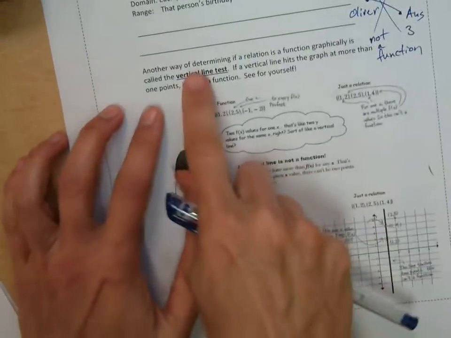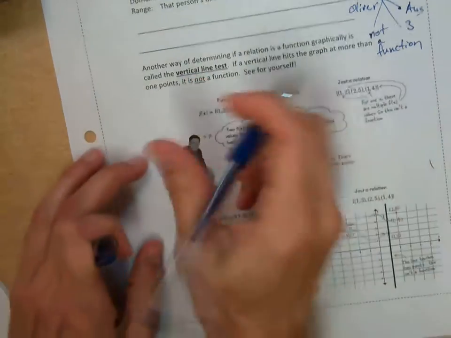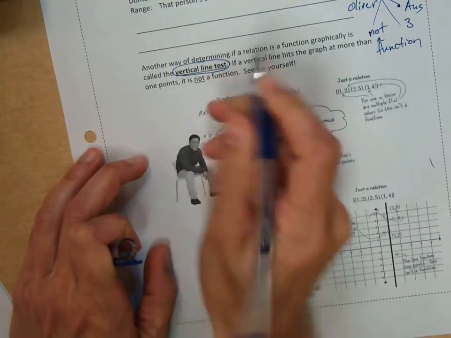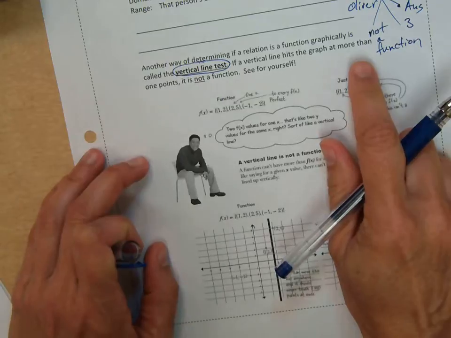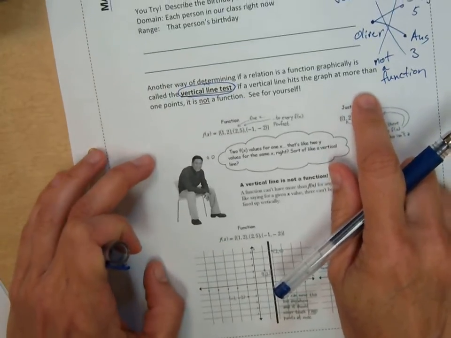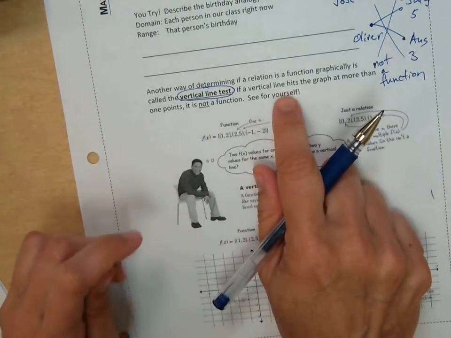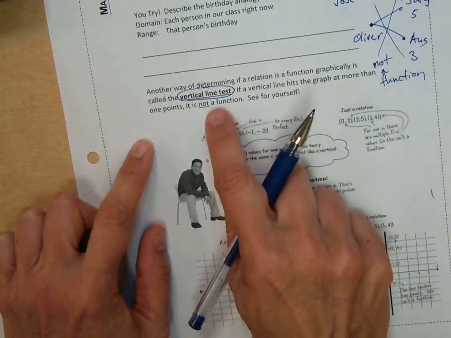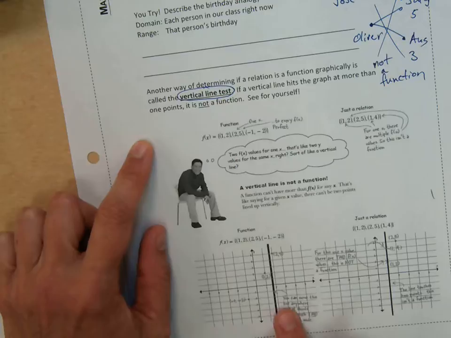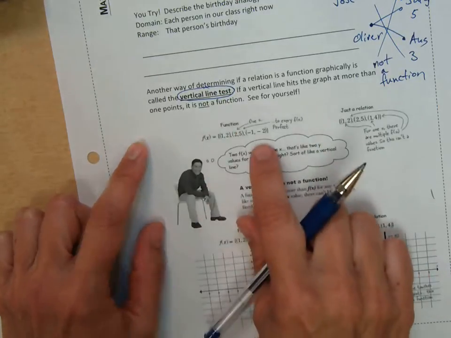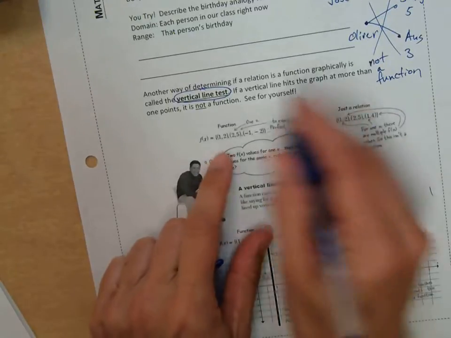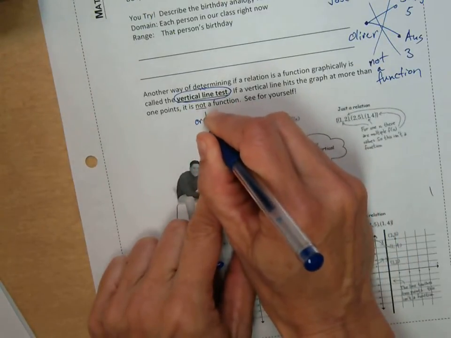All right, so there's something called the vertical line test, which hopefully you have heard of before. Vertical line test, go ahead and circle that. Another way of determining if something is a function is: does a vertical line only touch at one place? These are called ordered pairs here, so would you write the words ordered pairs?